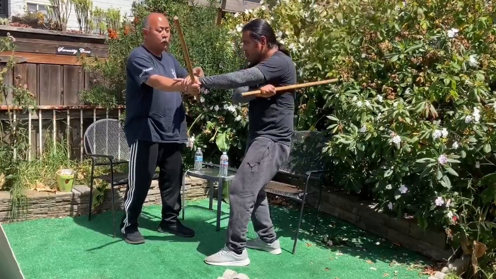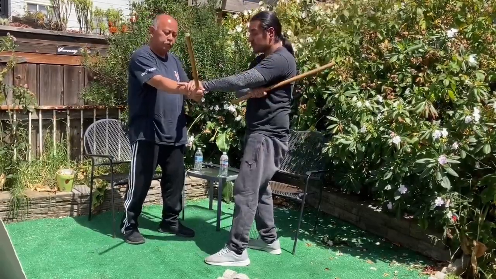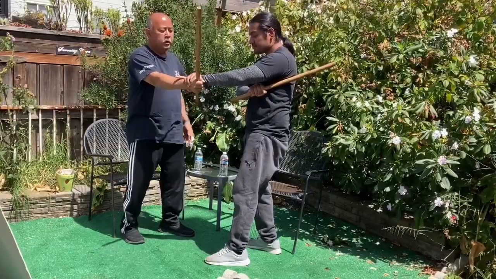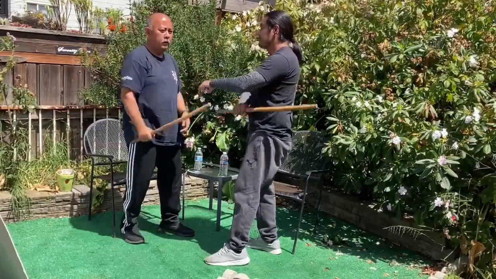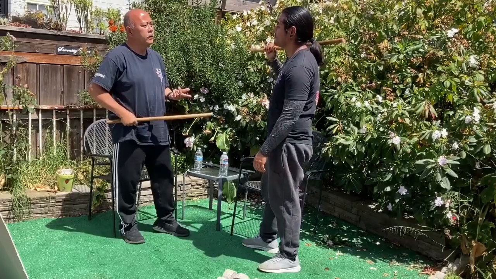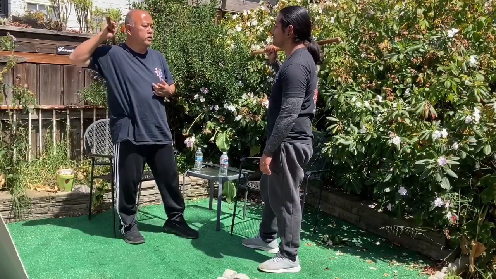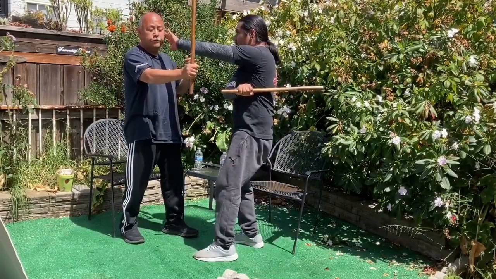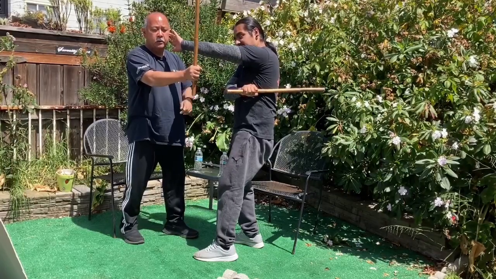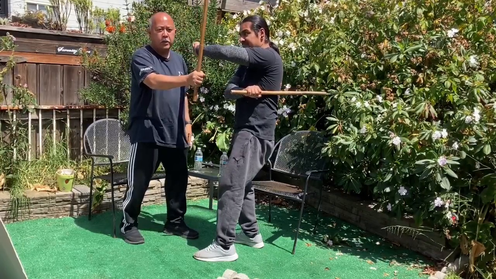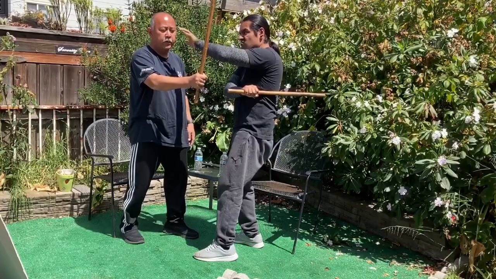So let's look at that. All he did was deflect the stick, grab my hand, and get chambered for the next strike. Well, is that all there is to that? Now let's see, maybe he focuses on, now instead of doing a check hand, he's actually going into my face.